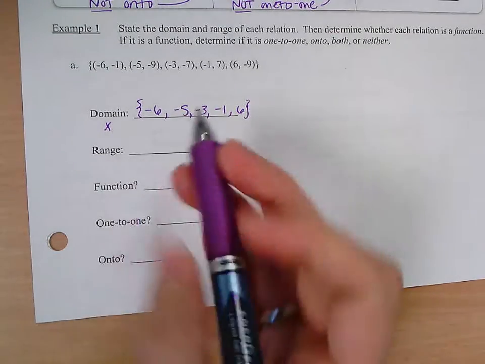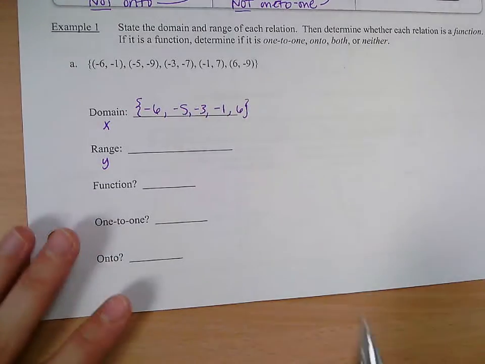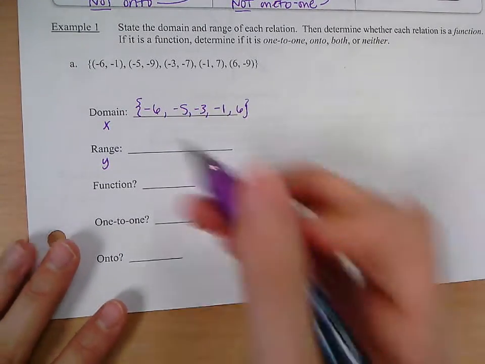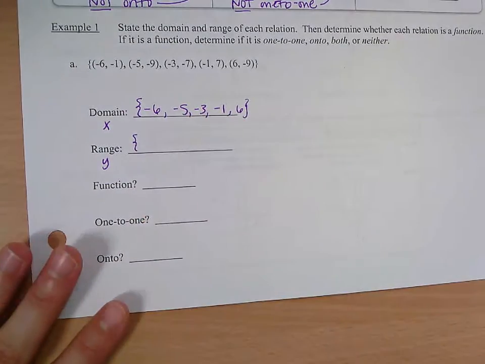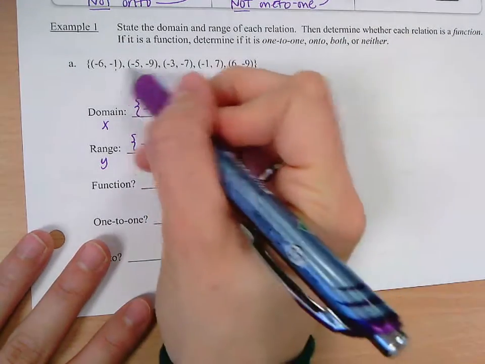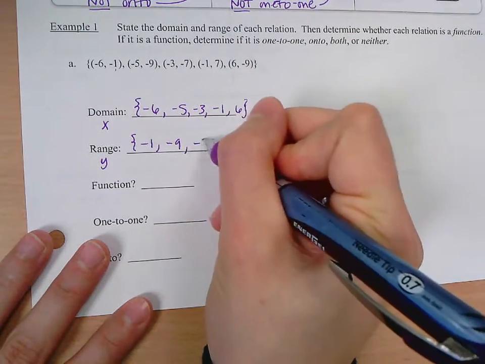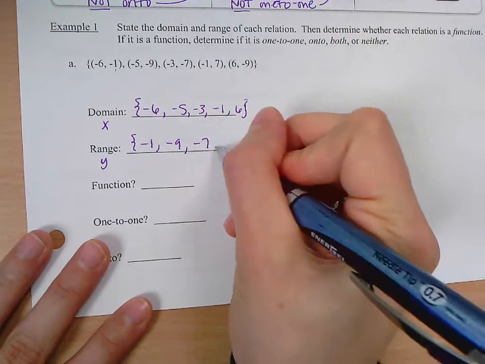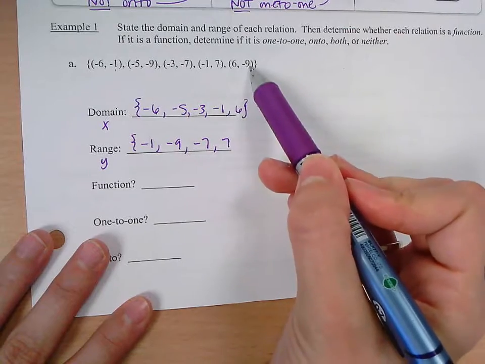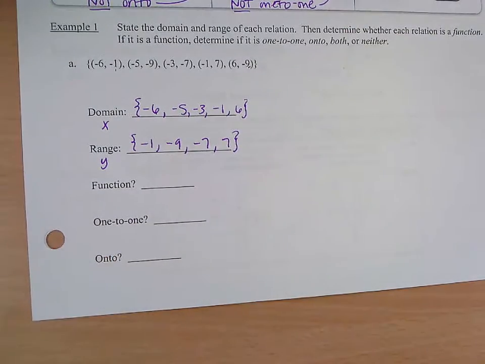So then the range, this is the set of all y values. And again, if any repeat, you only have to list them one time. So as a set, I have a y value of -1, a y value of -9, -7, +7, and then I have -9 again, so I don't have to write it a second time. I already have it.